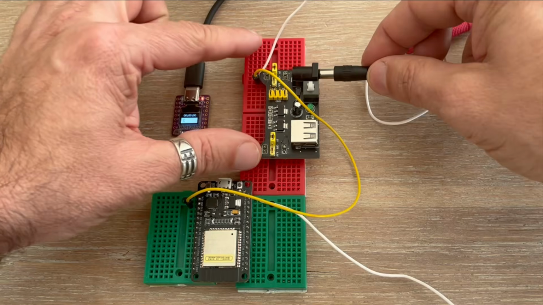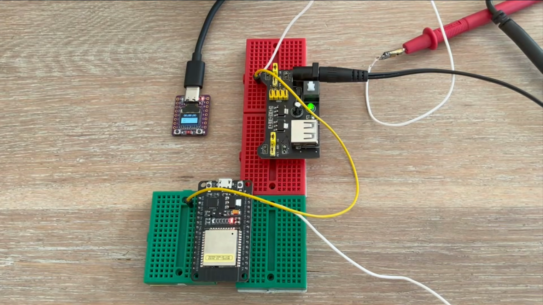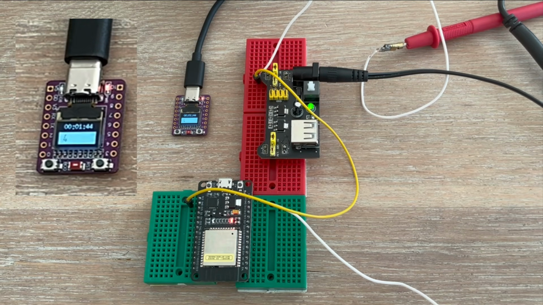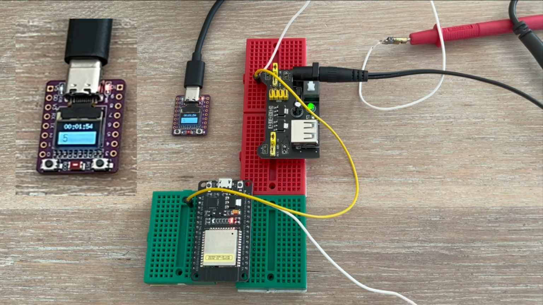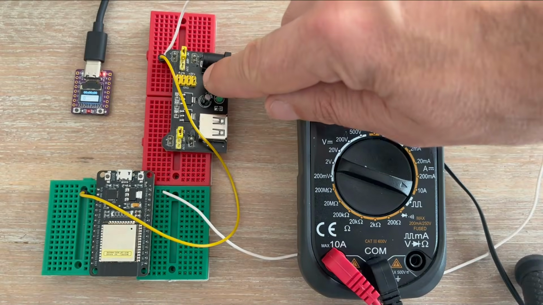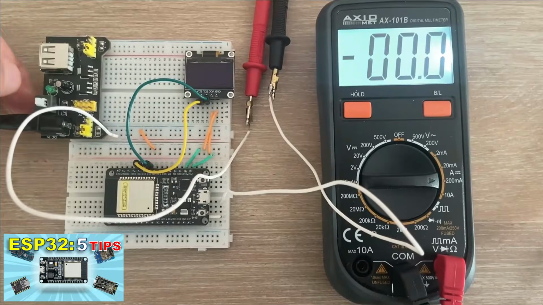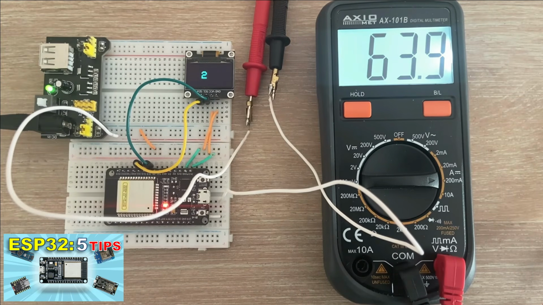Alright, so let's take this circuit for a spin. First, we'll verify that the code is working correctly, that the counter values are being transmitted to the receiver as expected. And as you can see, everything works fine. Now let's see how much current a setup like this draws. It requires about 140 to 150 milliamps. So if we compare that to measurements from the ESP tips video, you will see that the project without Wi-Fi consumes around 60 milliamps, so Wi-Fi connectivity easily doubles the power consumption.